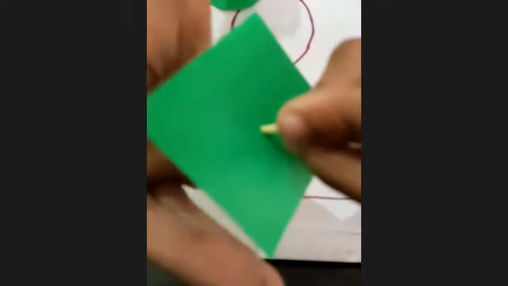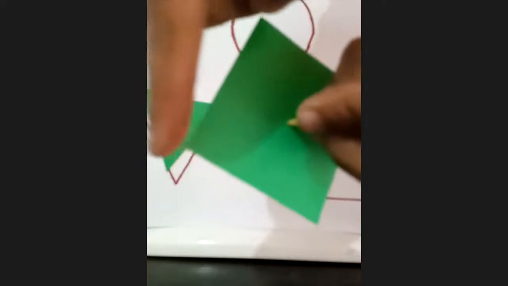Then trace the shape lightly with my right hand, two fingers, index finger and middle finger. See, I show you. I trace with two fingers and I slowly trace in clockwise direction. I stop where this is my starting point.